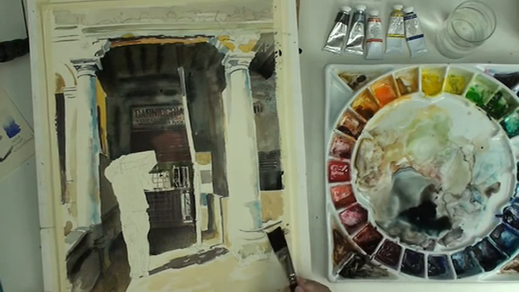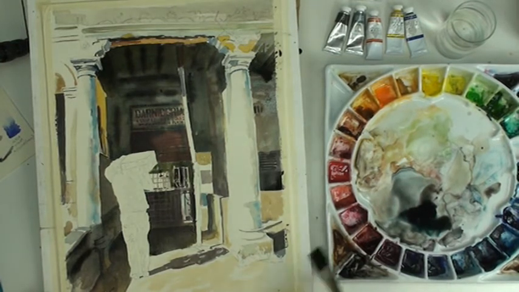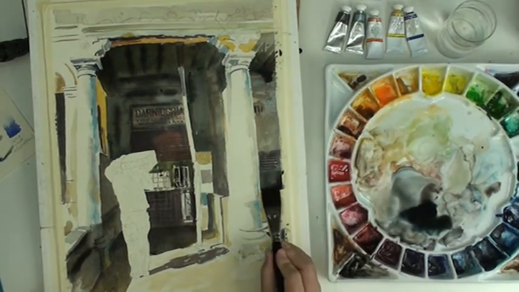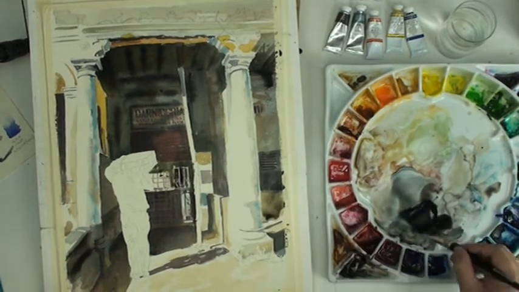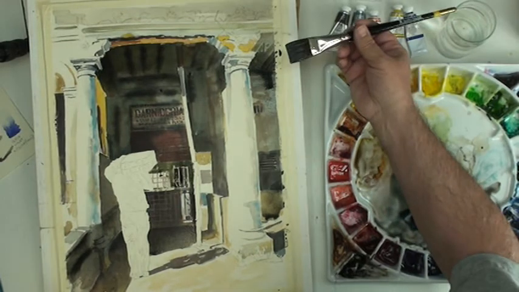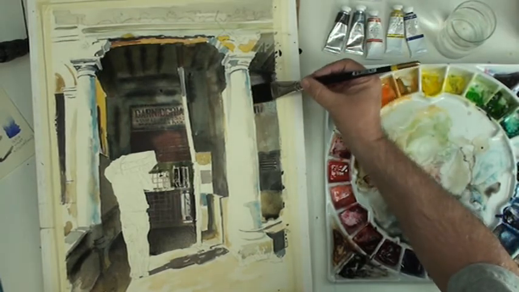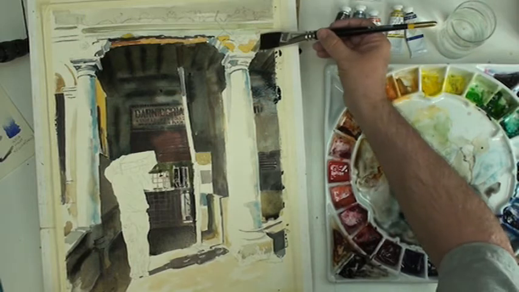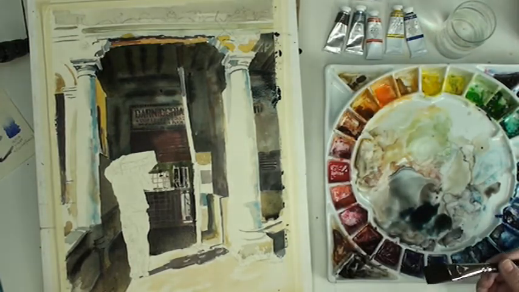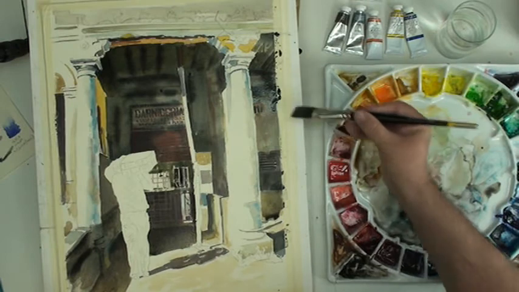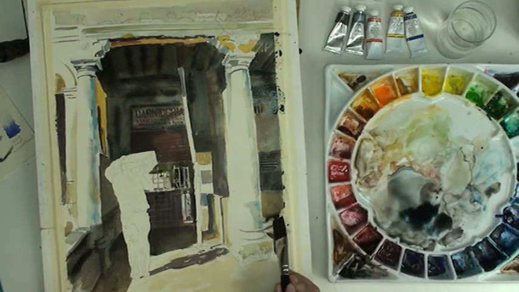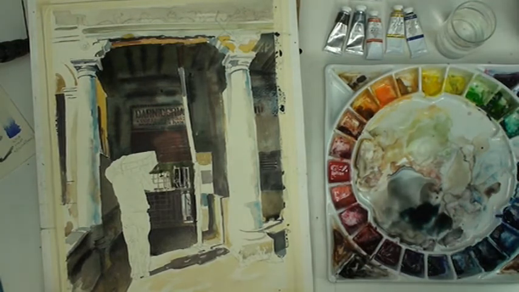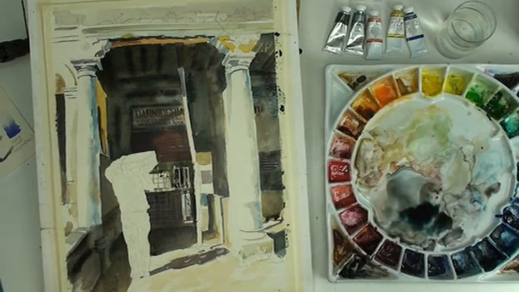Reinforce the shadow over here a little bit more. Okay. And bring a dark down here. There we go. Great. All right. Let's go ahead and let this dry a little bit, and see where we're at in a few minutes.